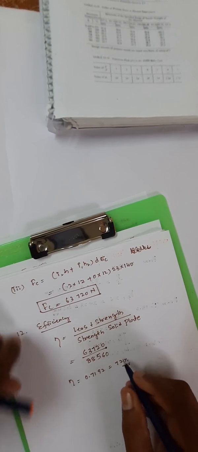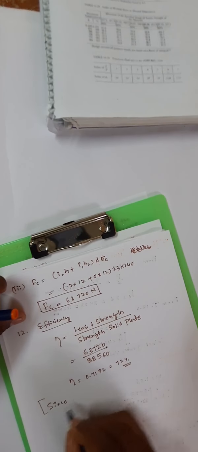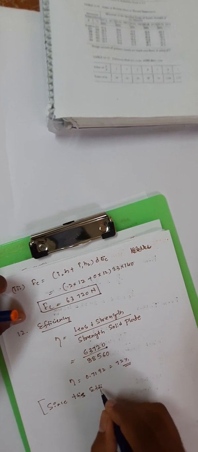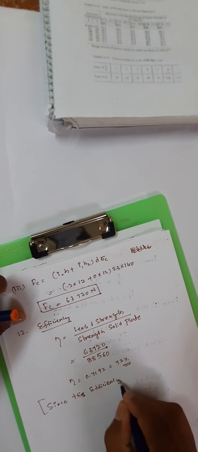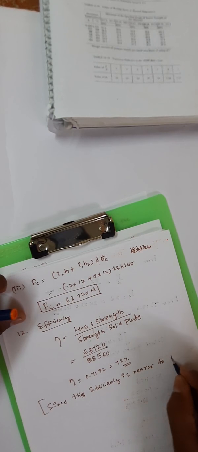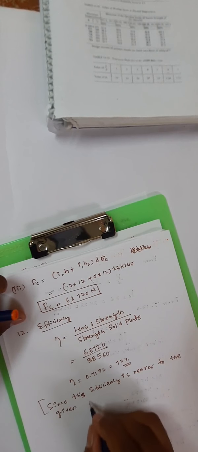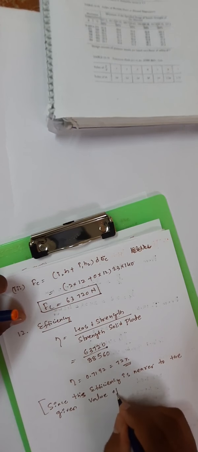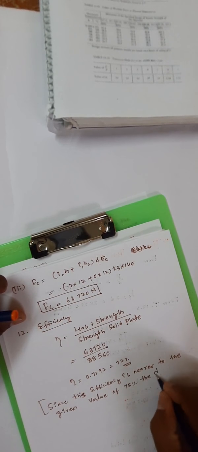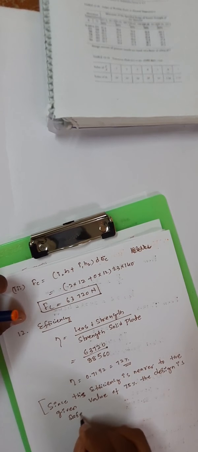Since this efficiency is nearer to the given value of 75%, the design is safe.